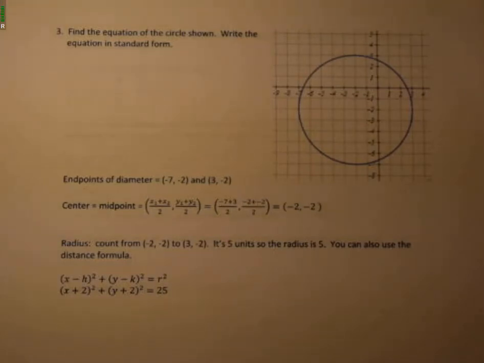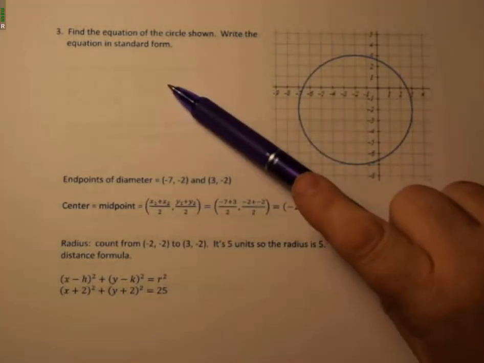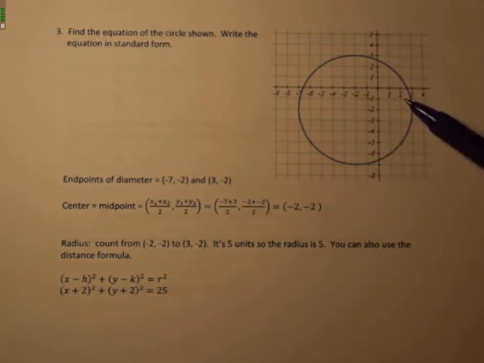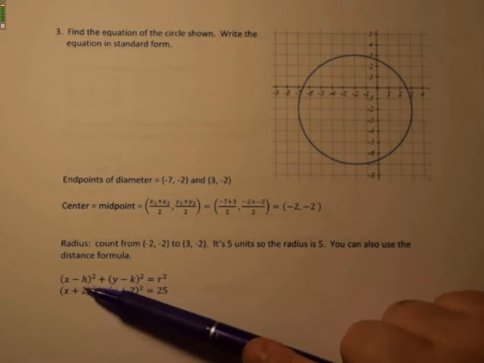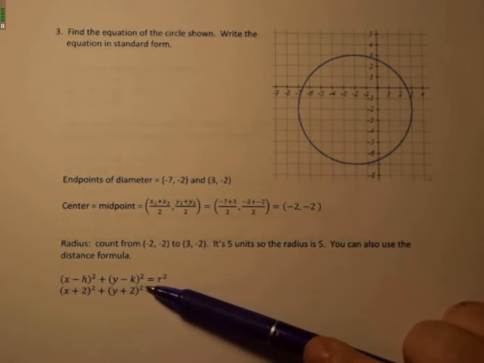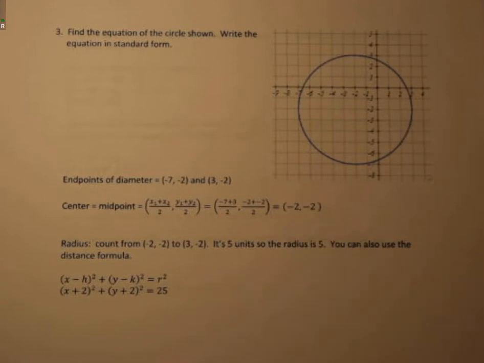Okay, let's take a look at number 4, which says find the equation of the circle shown. Write the equation in standard form. Well, we know our standard form is (x minus h) squared plus (y minus k) squared is equal to r squared. So we need to know the center and we need to know the radius.